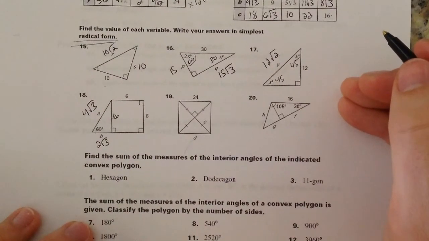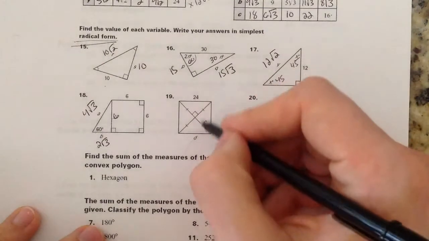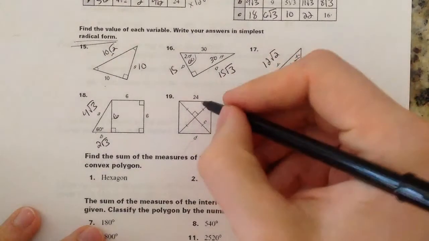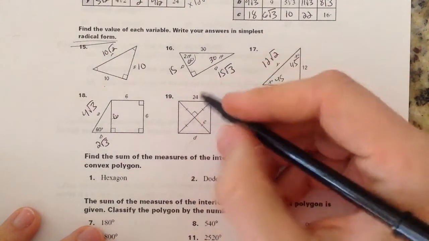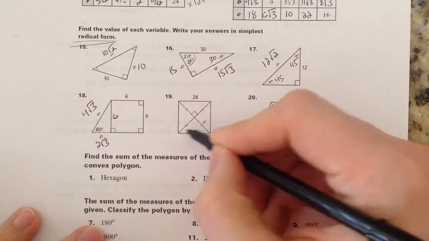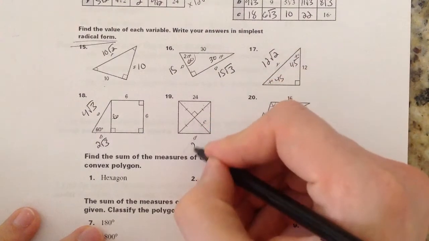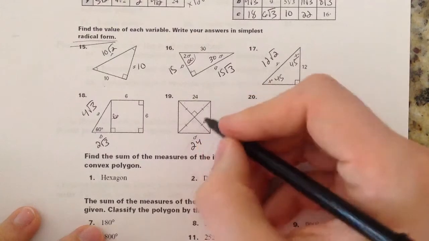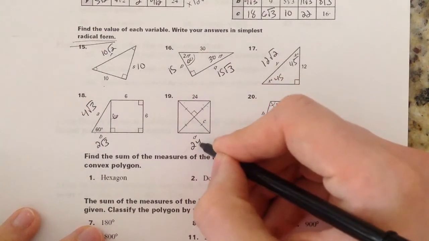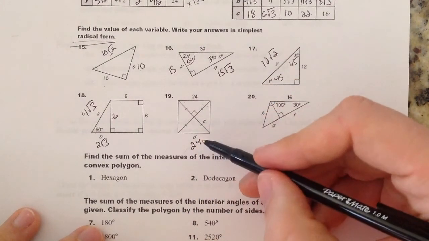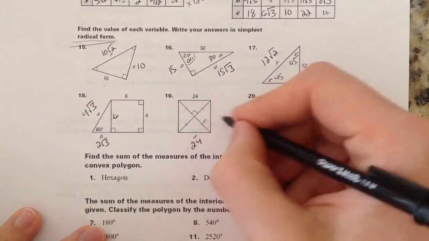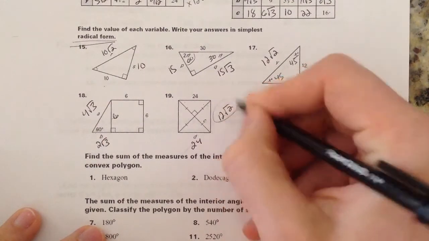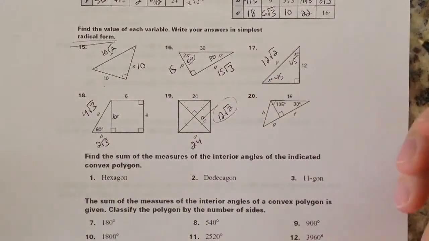For number 19, C and D, all of these corners match. That makes this 45, 45. They go all the way around, so this is now a square. D is going to be 24 because this side's a 24. This is my square root of 2 side. What did I multiply the square root of 2 by to get 24? I multiplied it by 12 square roots of 2. Boom. Looks just like that.